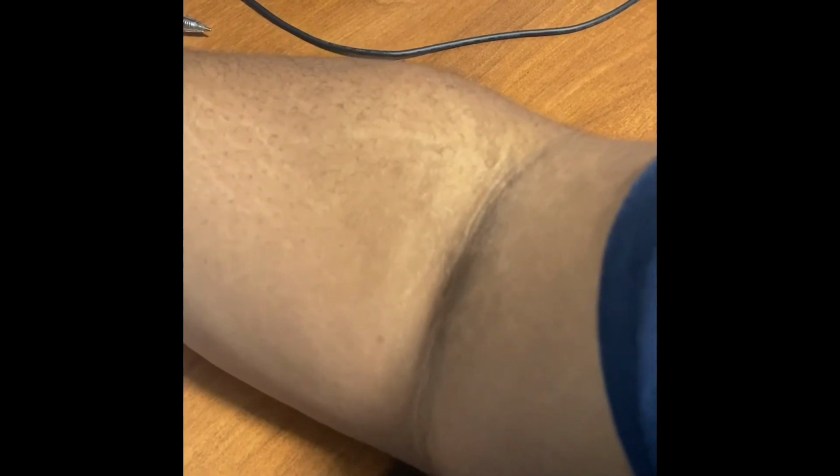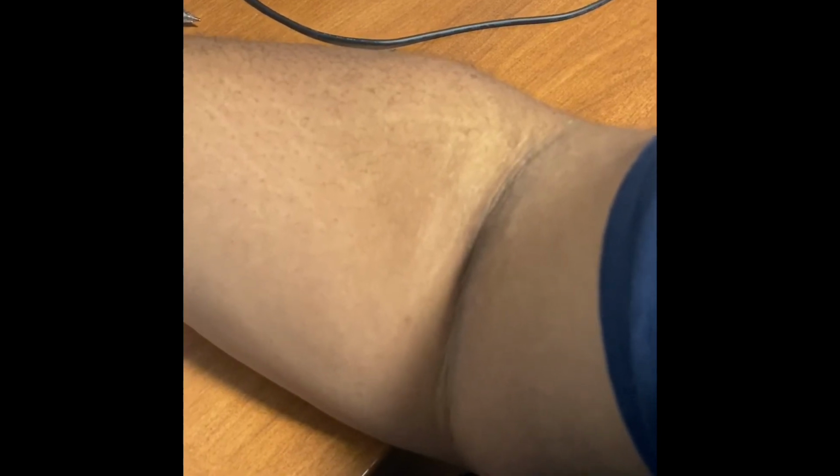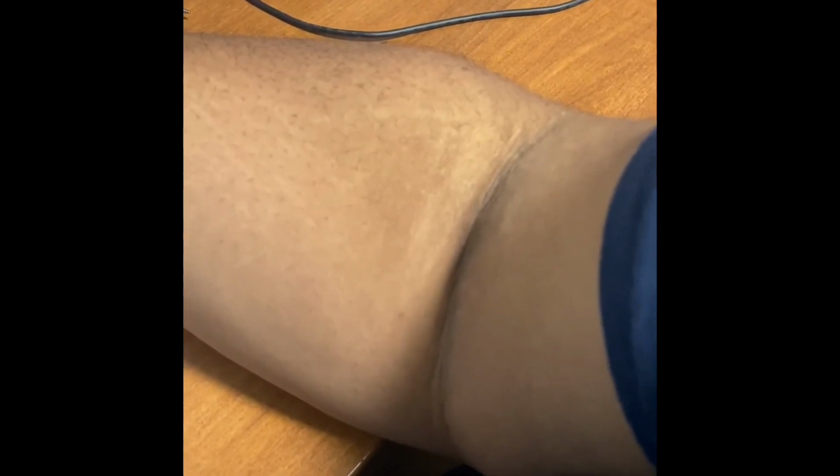Once the action potential stops, which is me just stopping pumping my arm, the calcium goes back into the sarcoplasmic reticulum. This process requires ATP for the calcium pump to work. Then the troponin and tropomyosin move back over the myosin binding site on the actin filament, and the muscle relaxes. As you see, my muscle is relaxing because my arm is extended. Thank you.